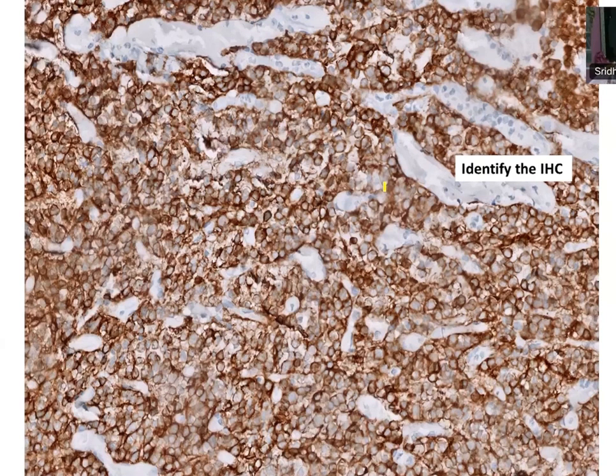Now, what's your diagnosis? Ependymoma. Very good. Supratentorial ependymoma, ZFTA fusion positive, CNS WHO grade 3. Okay. So there are other markers also done in this case, which I did not show you. BCOR is negative, but Olig2 is usually positive in BCOR positive cases. Okay. And LIN28 is also negative.